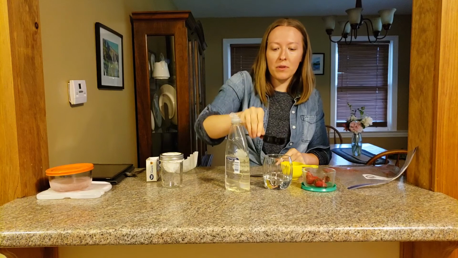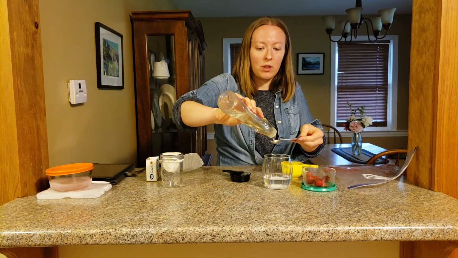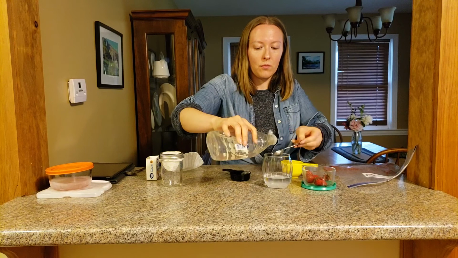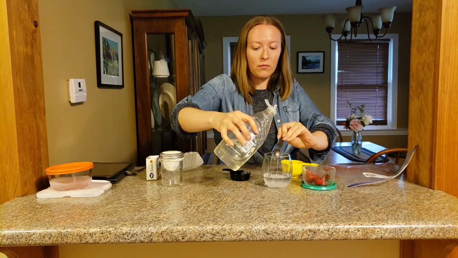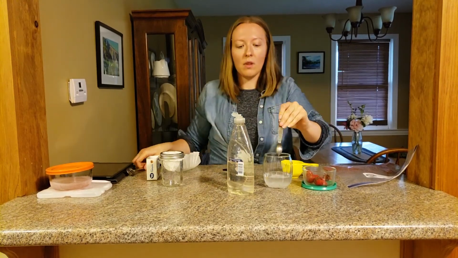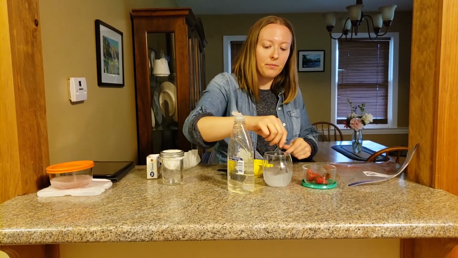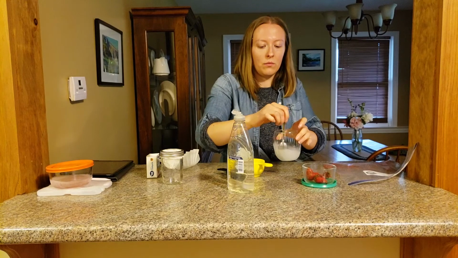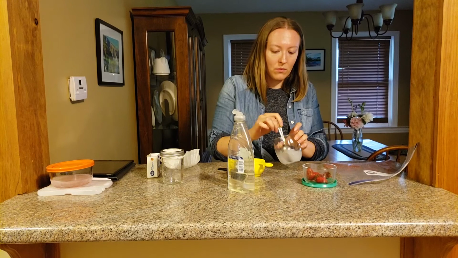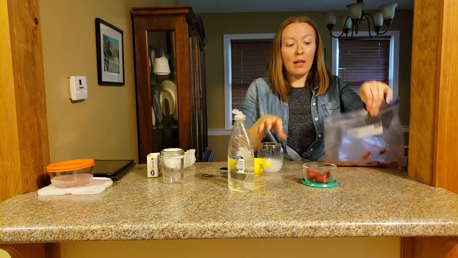Add the 1 teaspoon of salt, which I already measured out, and then you're going to put in 2 teaspoons of dish soap. After you've added the dish soap, you're going to stir this around. And once it's all stirred, you're going to carefully pour it into the bag.